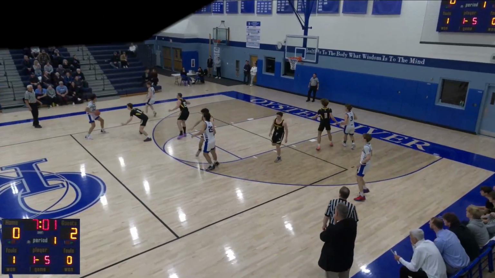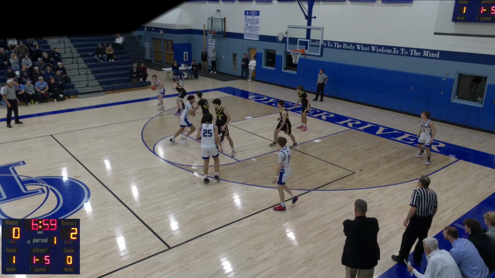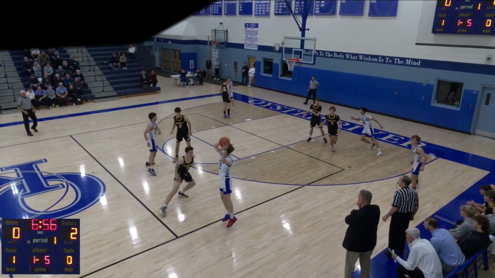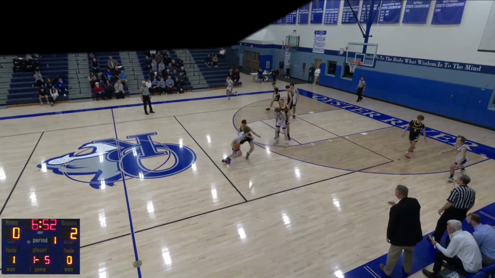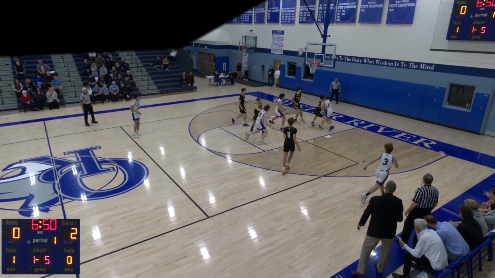And if you can remember from last season, Oyster River actually took out Souhegan. They were the number 14 seed. They were 7-11 going into the playoffs as the 14 seed. And they took out the 3 seed Souhegan, who were 13-5. That was thanks to a Drew Dulac buzzer beater.